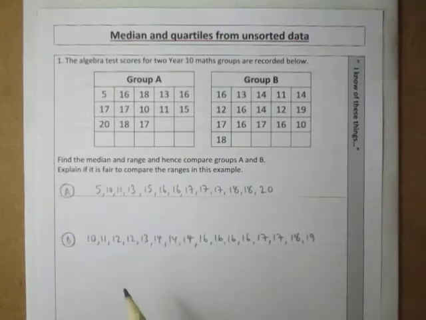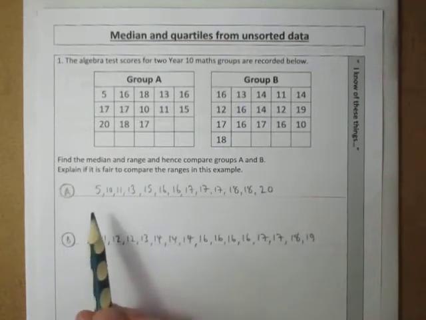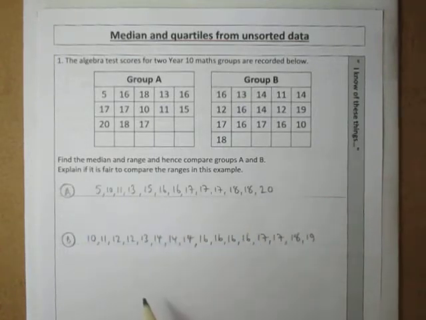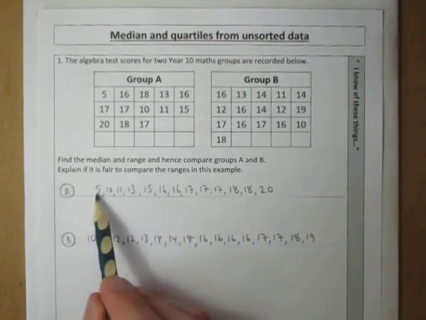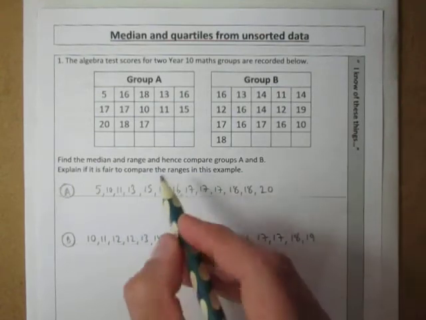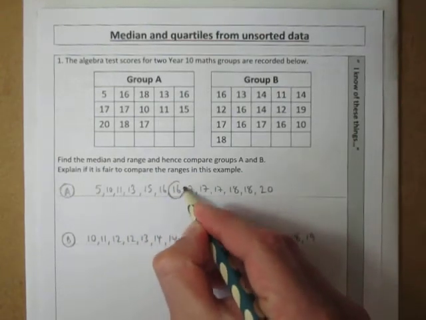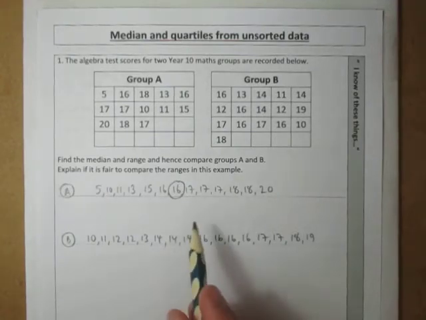So to start off with, I've put both of the groups in order to save a little bit of time. And we know this is what we need to do if we want to find the medians. Now the median is the middle value. So here we've got 13 values. Okay, so the middle one should be the 1, 2, 3, 4, 5, 6, 7. And we know this because it leaves 6 values either side of that.